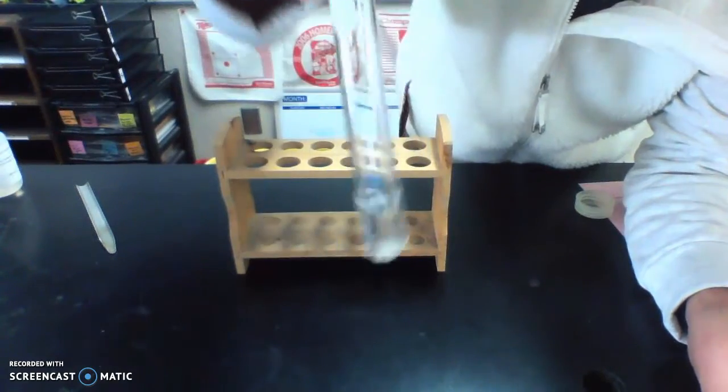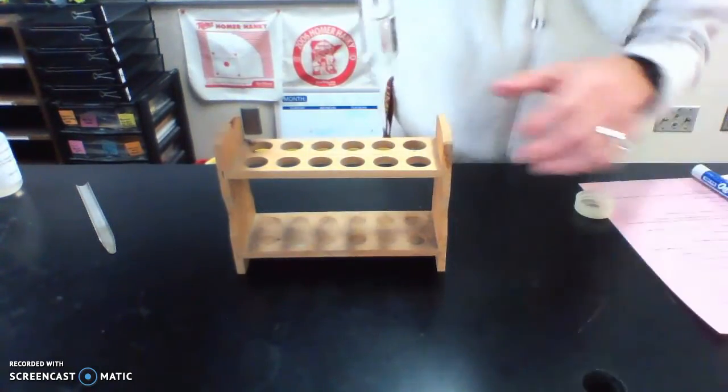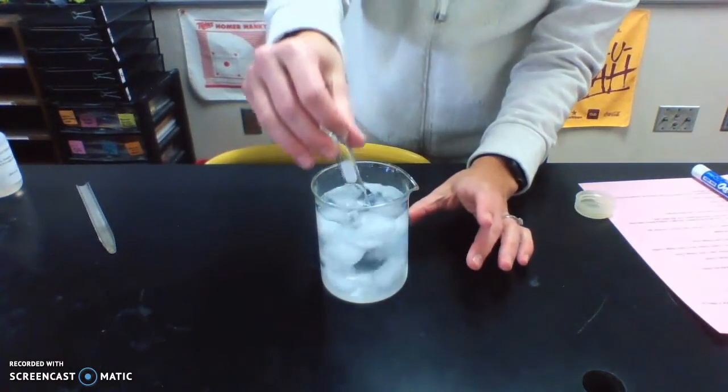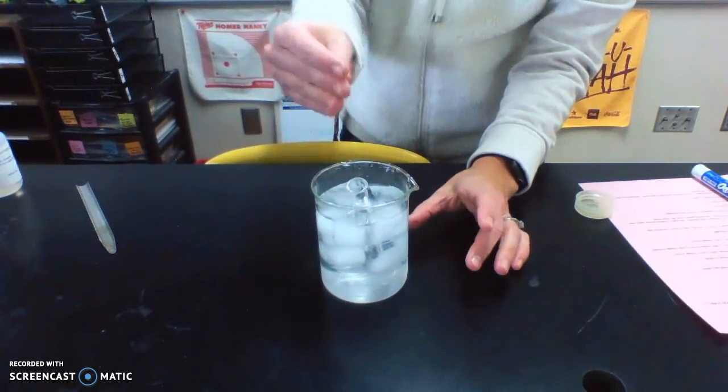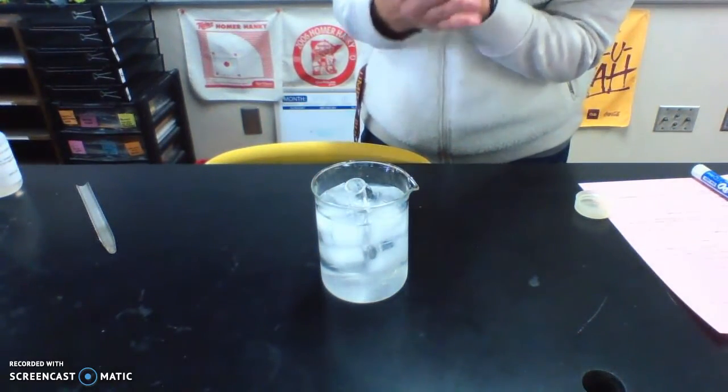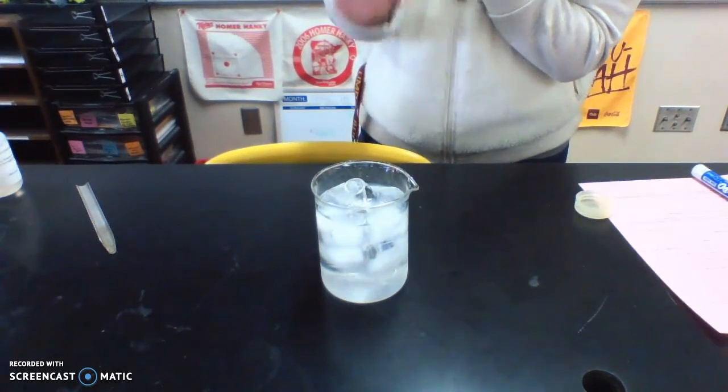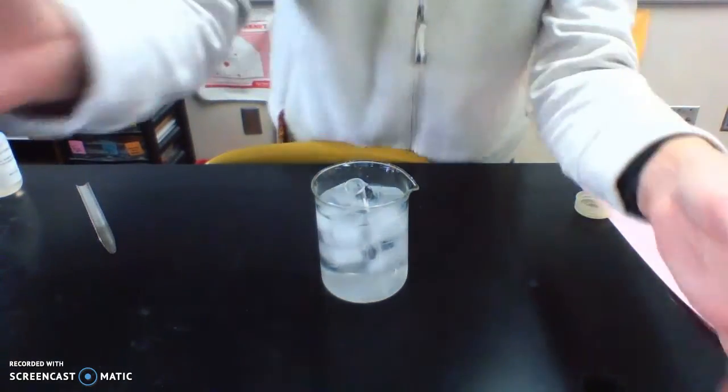All right. So we've got a little bit of potassium nitrate in there. The rest of it is the potassium nitrate solution. So I'm going to put it in an ice bath, and it's going to cool off. In another video, I will show you the results of this, and we will talk more about the equation.